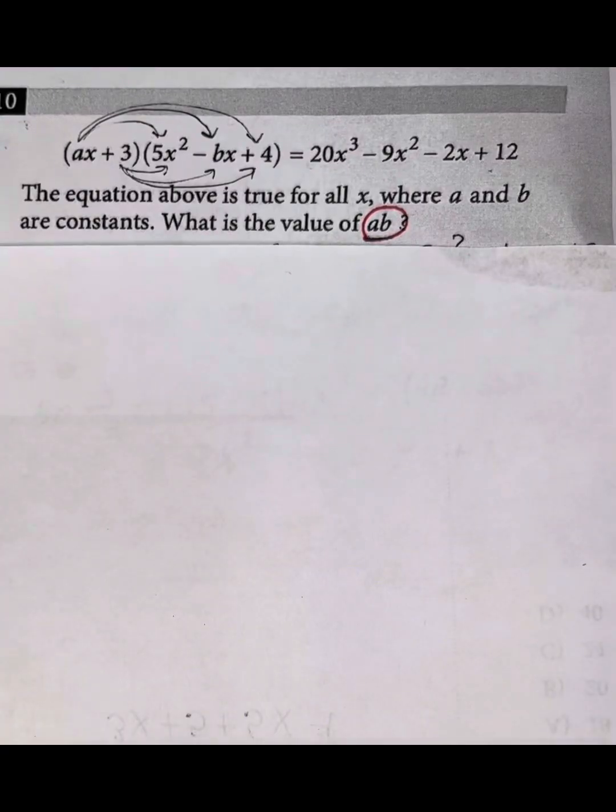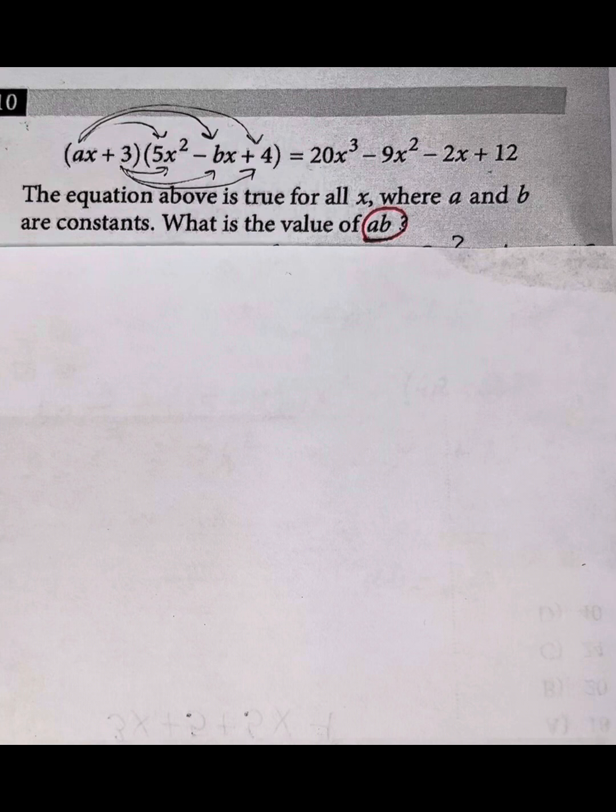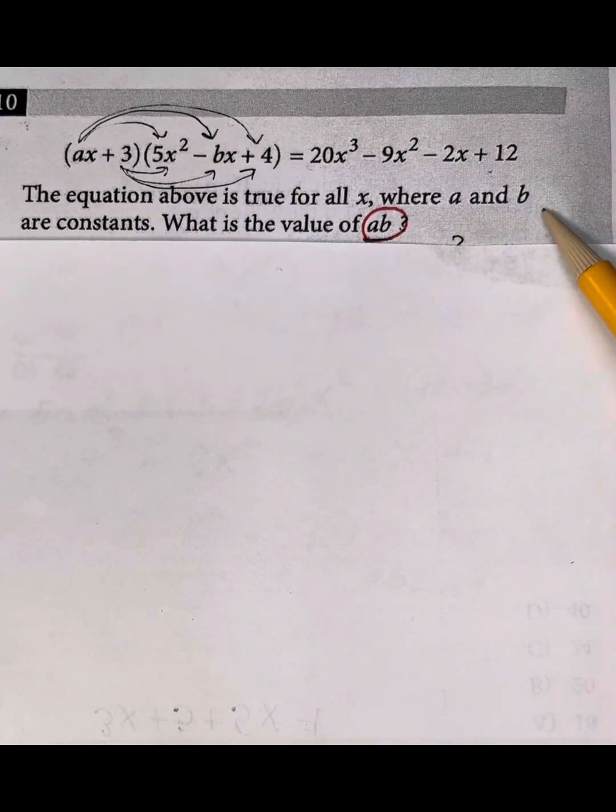And let's take a look at the next one. Given again, as you see, an equation, a polynomial, and let me read what we need to work with. The equation above is true for all x, where a and b are constants.